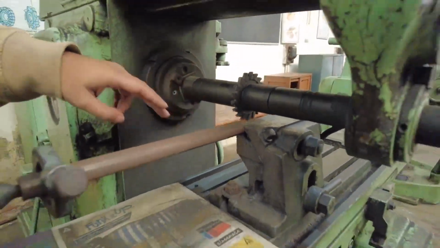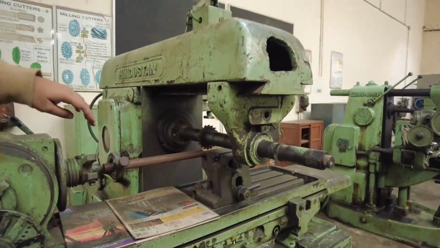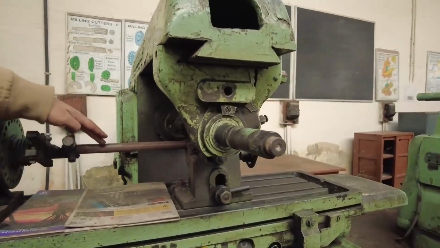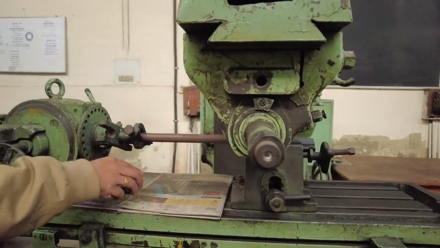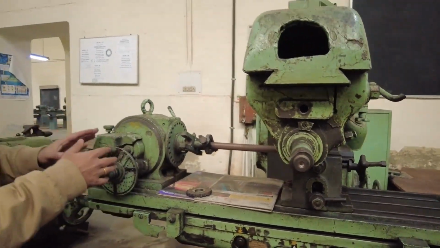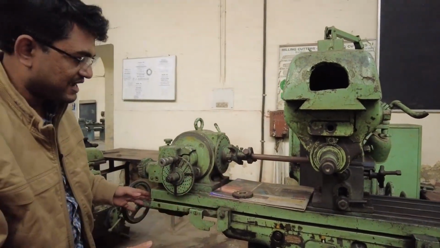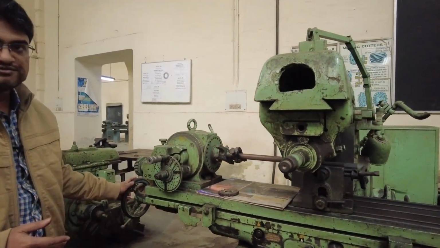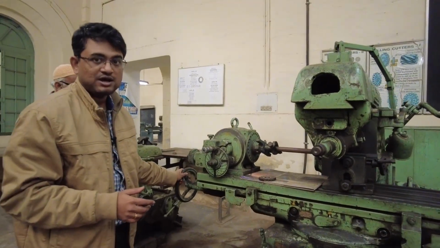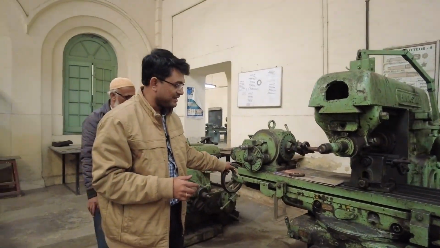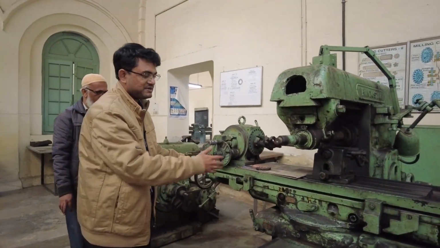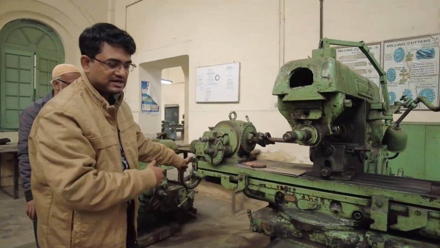This is the milling cutter which has been fixed, and this is the job on which the slot is being cut. The job is held on this particular transverse slide, which gives the feed mechanism or the secondary cutting motion by rotating this slide in this horizontal direction.